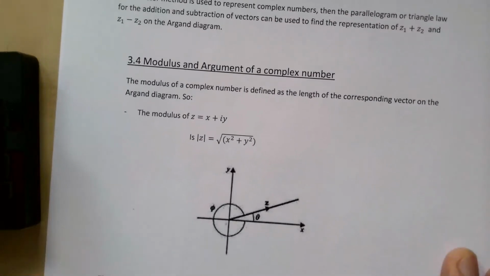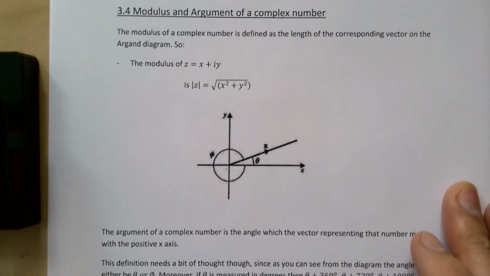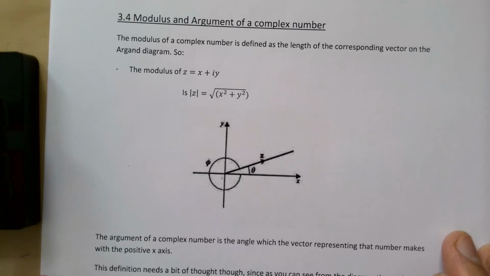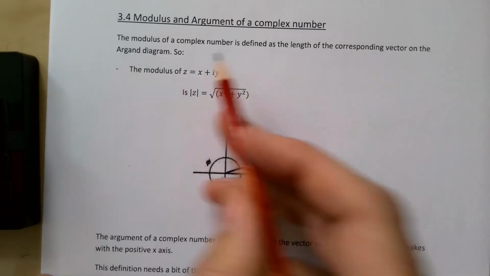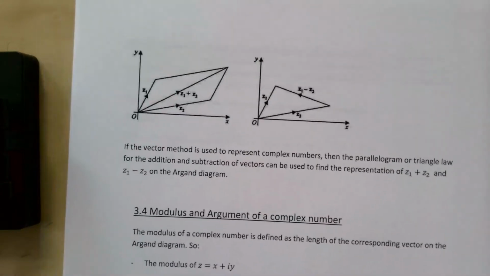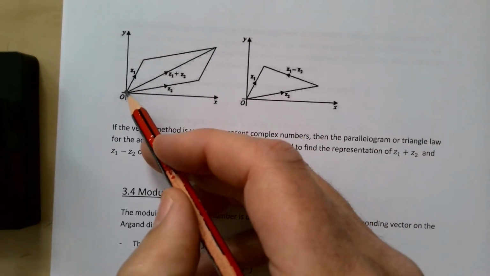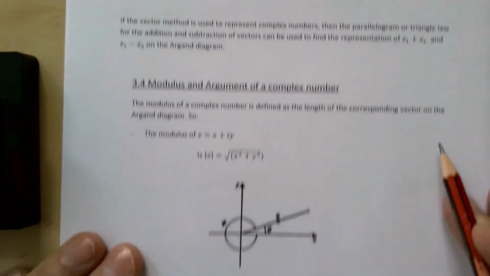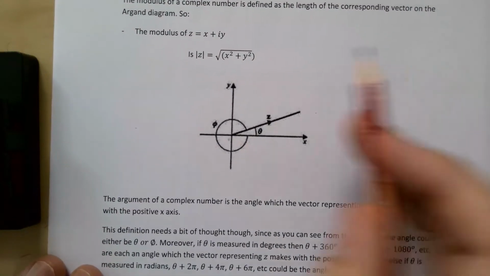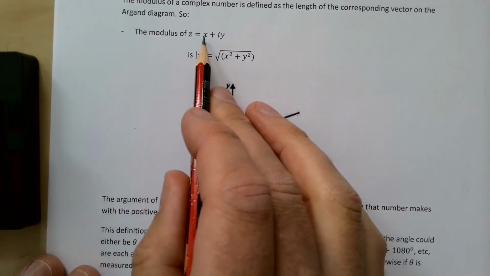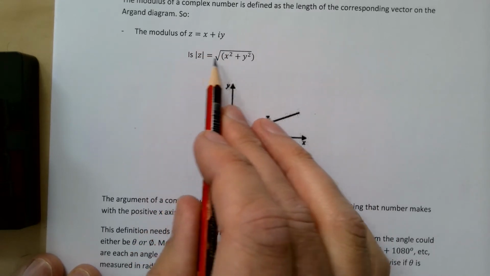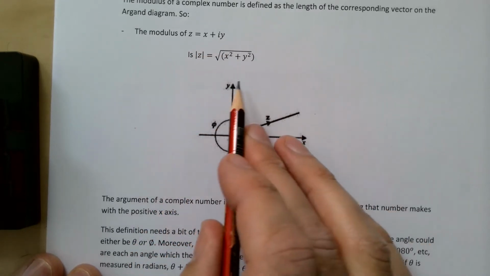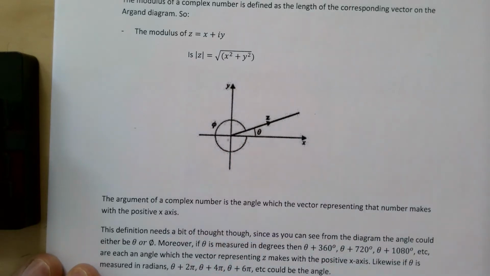Modulus and argument then of a complex number. The modulus of a complex number is defined as the length of the corresponding vector on the Argand diagram. If you go back up here for a wee second, the length of z1 is the distance then from here to here. So it's as simple as that, really. If z = x + iy, we write the modulus as |z|, and it's then the square root of x squared plus y squared. Just simple Pythagoras then to work out the length of the line.